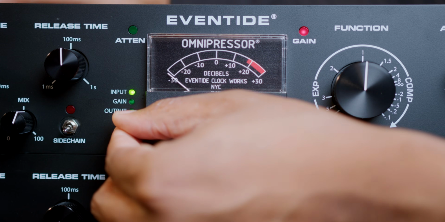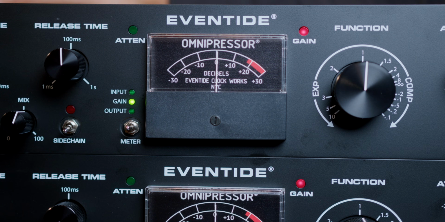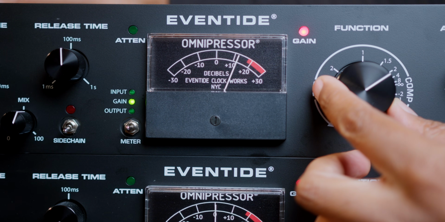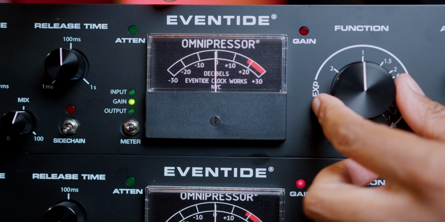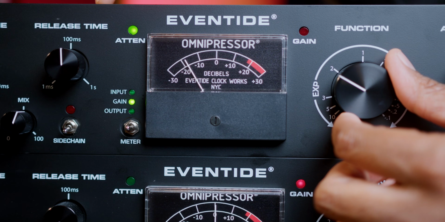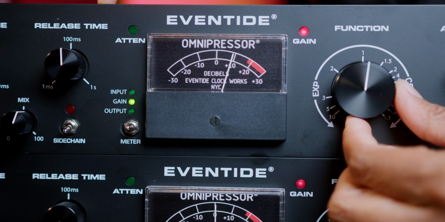Then we have our meter. I normally have my meter set to gain, and this you have input, gain, and output. And then of course you have this LED here, which is very important because it works in conjunction with the function switch over here, which is the expander and also the compressor. When you have it more on this side, this will light up green. We have it more on the compressor side, we have our gain, which is going to turn red.